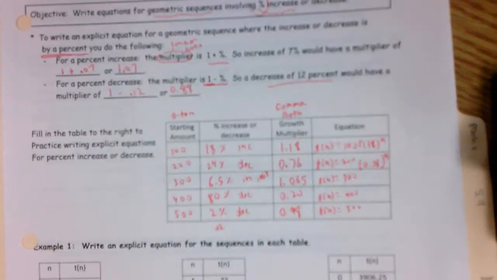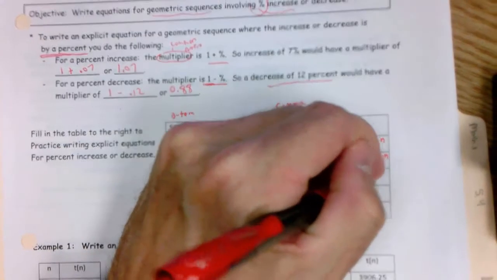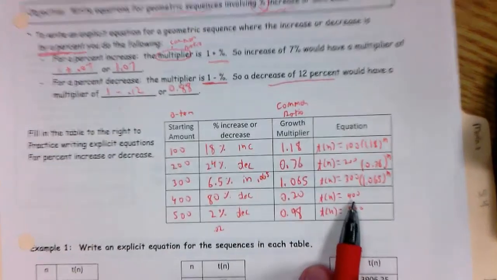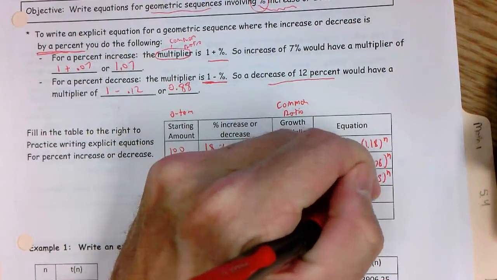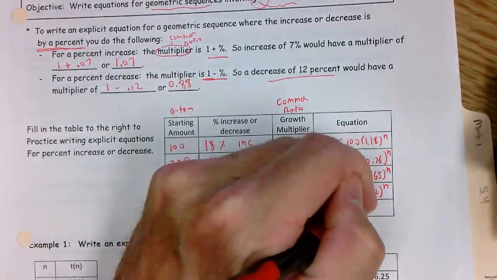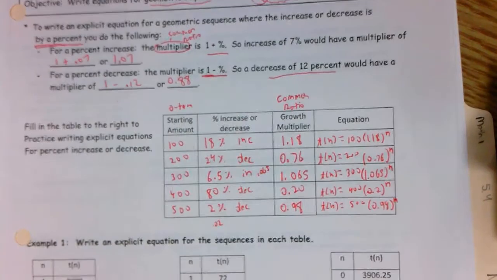Are you getting these? 300 times the common ratio, which is 1.065 to the n. We would have 400, the starting amount, times the common ratio, which is 0.2 to the n. And last up, we would have the starting amount, 500, times the common ratio, which is 0.98 to the n.